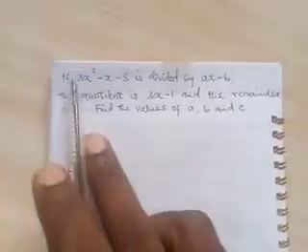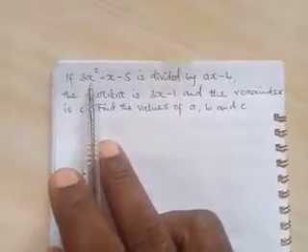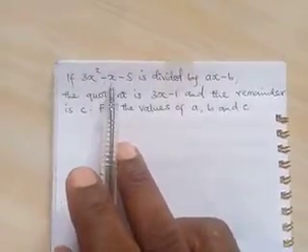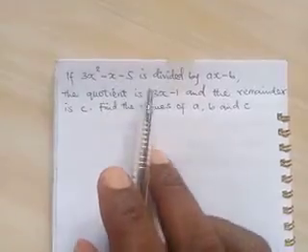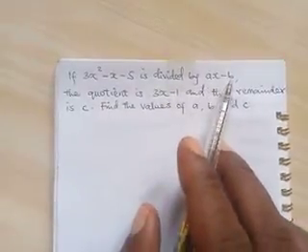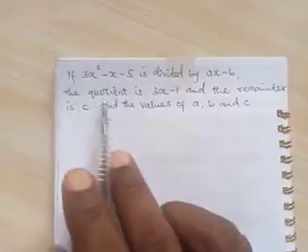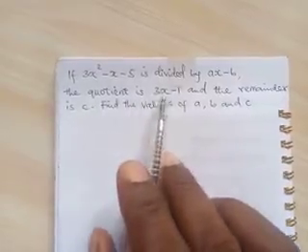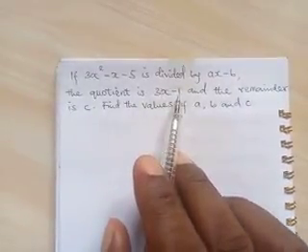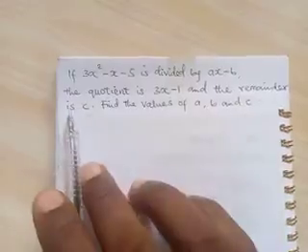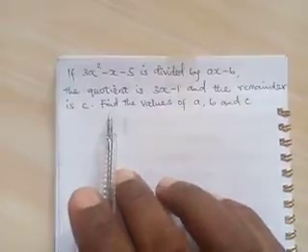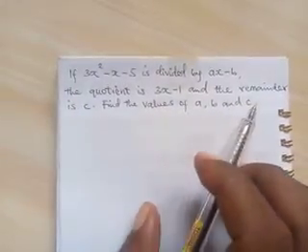It says, if 3x squared minus x minus 5 is divided by ax minus b, the quotient is 3x minus 1, and the remainder is c. Find the values of a, b, and c.